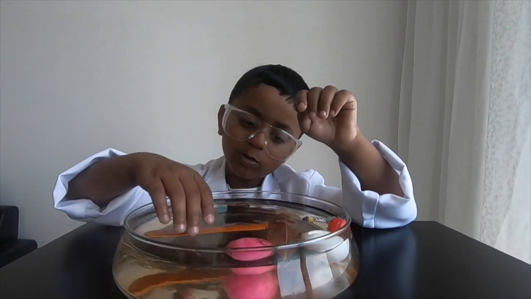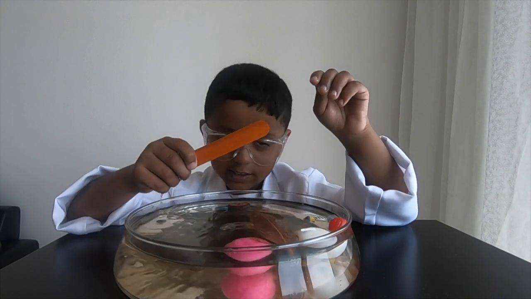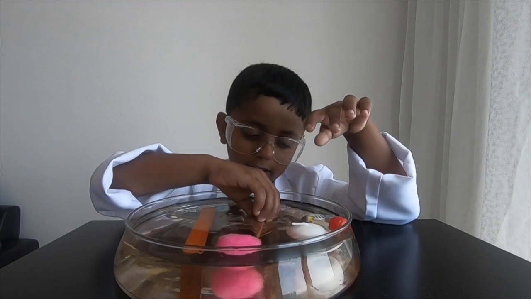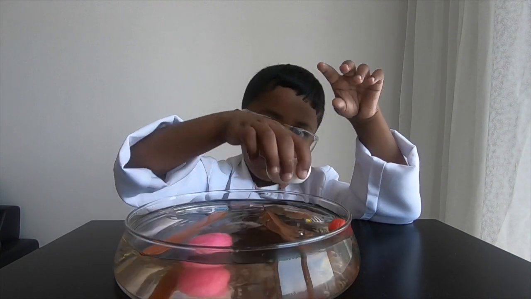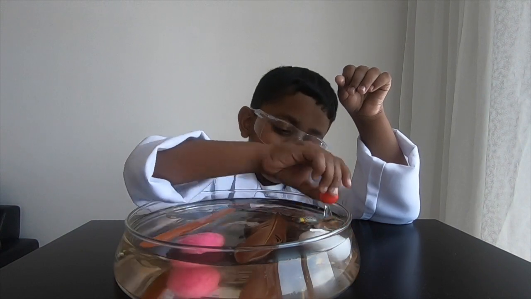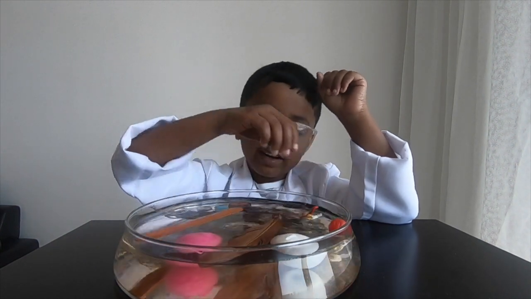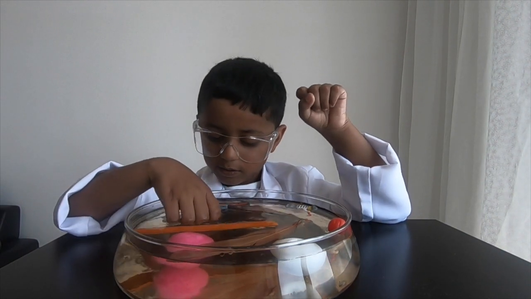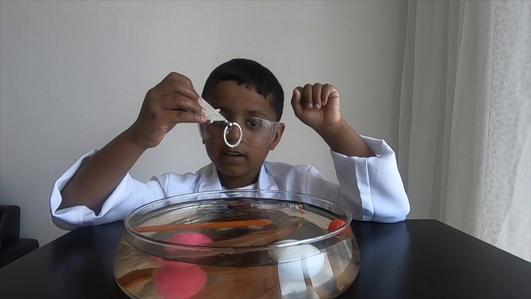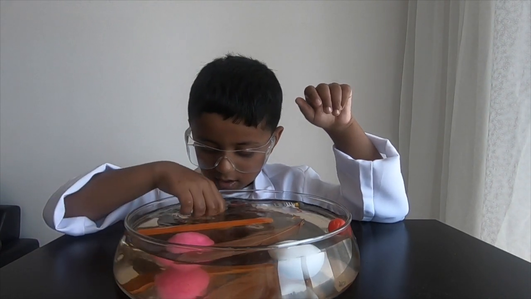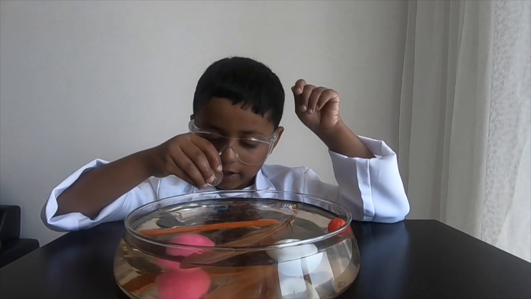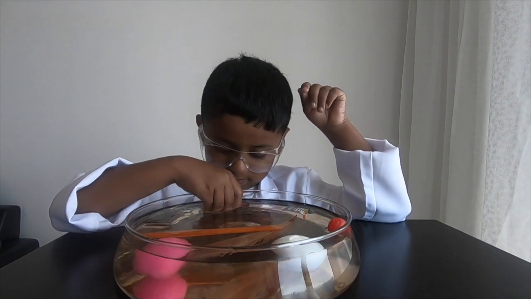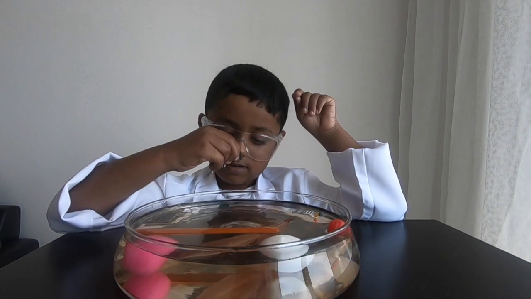So I had 10 things. 6 things floated: a stick, a pom-pom, a feather, a candle, a ball, and a Lego figurine. And 4 things sunk: a keychain, a coin, a rock, and a rubber.